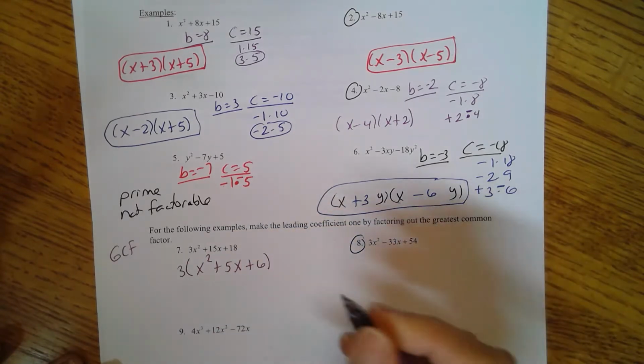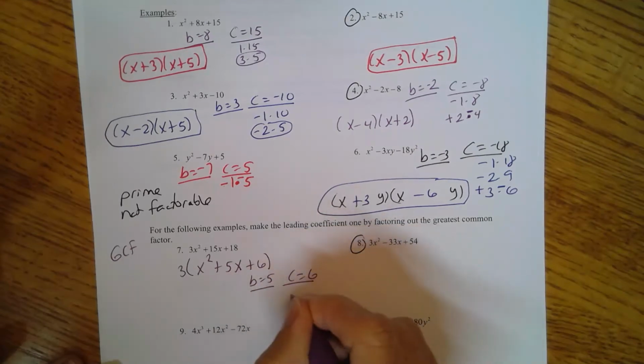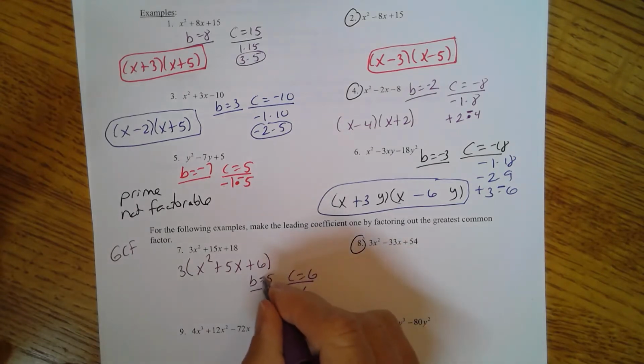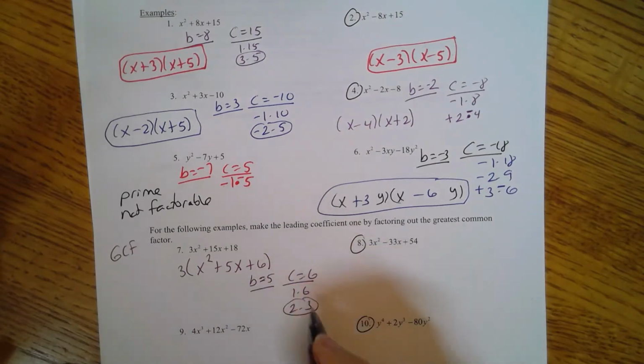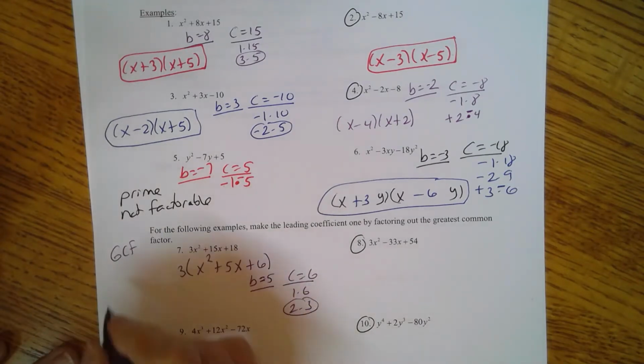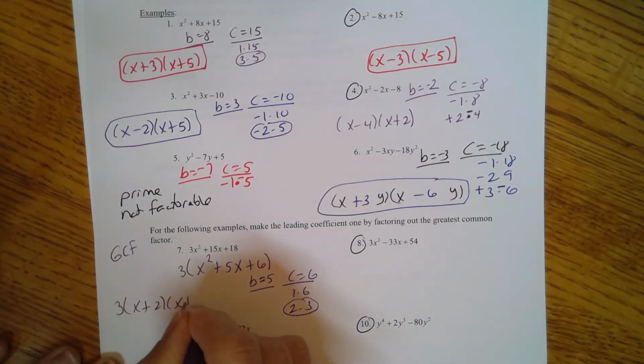So we'll start off the same way. We now want the factors of 6 to add up to 5. Now 1 and 6 and 2 and 3, there's only one factor that works. Because everything's positive, I can only use the 2 and 3. I can't use negative 1 and 6 because that would give me a negative 6 when I multiplied. So again, make sure your signs are right. So 3 parentheses x plus 2 times x plus 3.